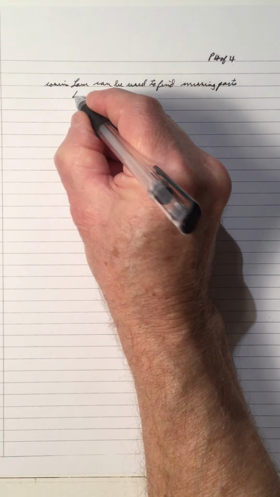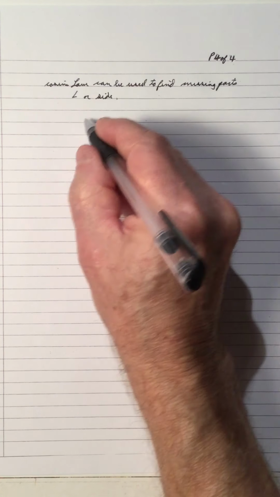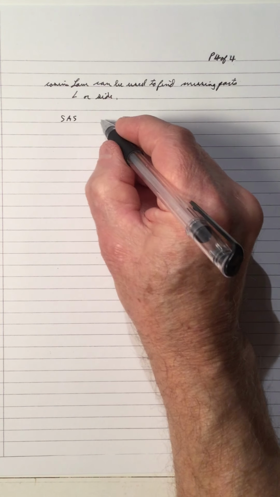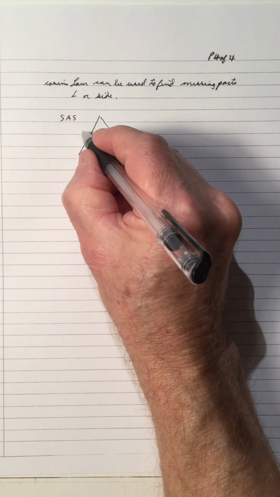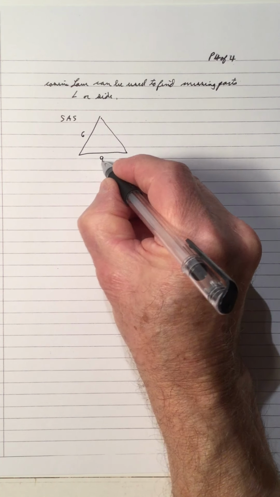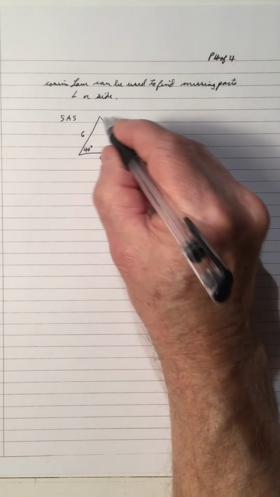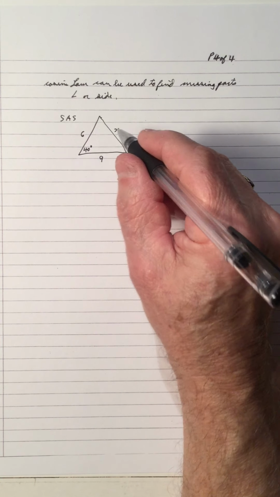So you can find an angle or you can find the side. One instance is an SAS. So an SAS is, let's pretend that you have a 6, a 9, 40 degrees, and you want to find x. x is the side.